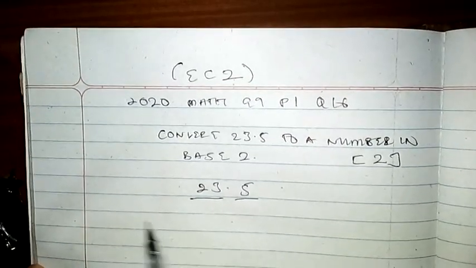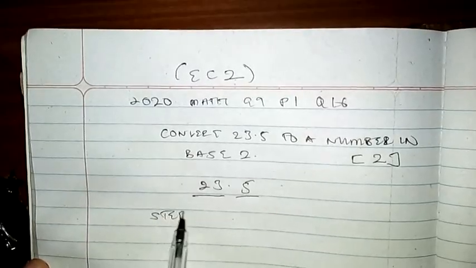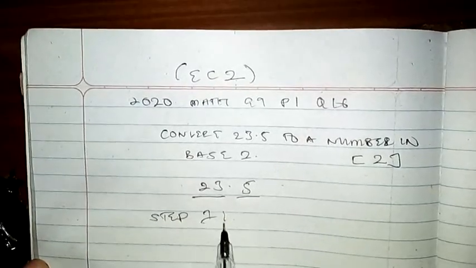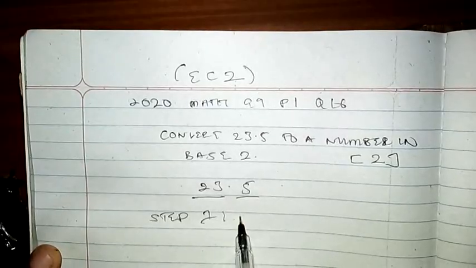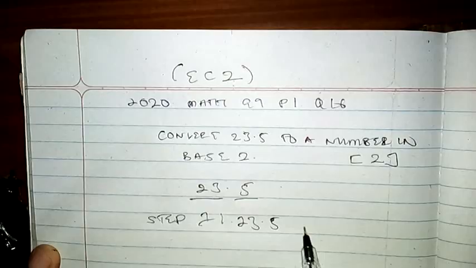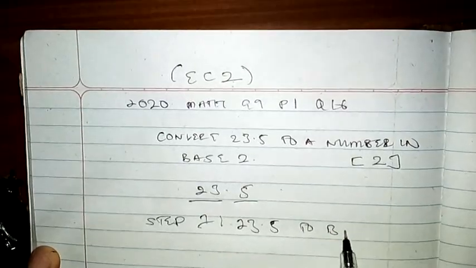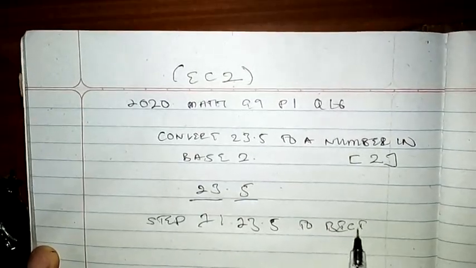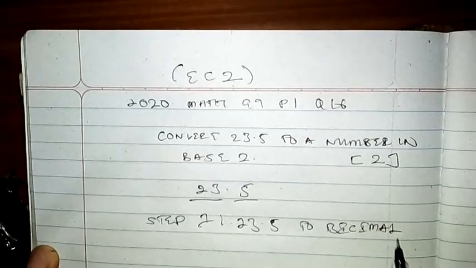Let me indicate it as step 1. By the way, in the exam there's no need of indicating this, but I found that it helps to keep track of your progress as you attempt answering the question.